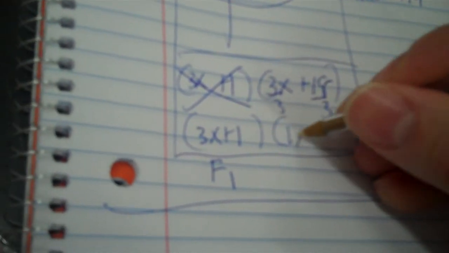3 and 18. There's 3, there's 18, so we're going to divide by 3. 1x plus 6. Okay, so those are your two factors. You have 3x plus 1 equal to 0 or 1x plus 6 equal to 0. So we minus 1, and that's negative 1.